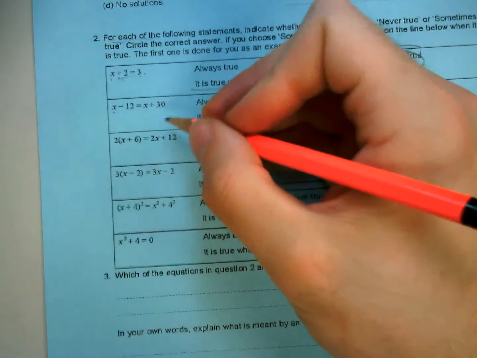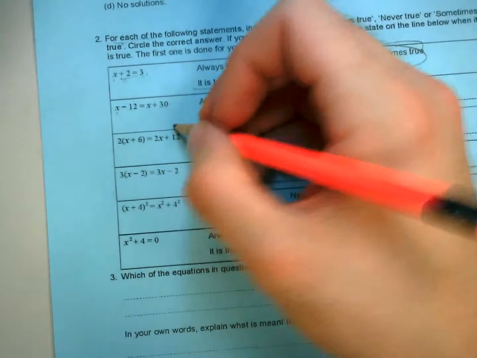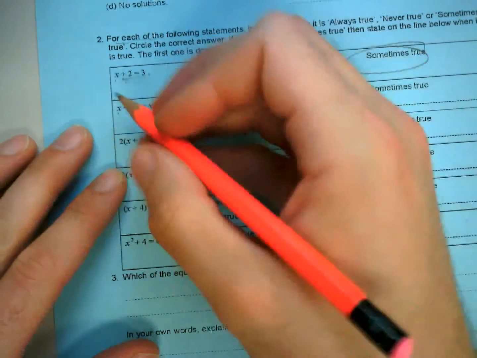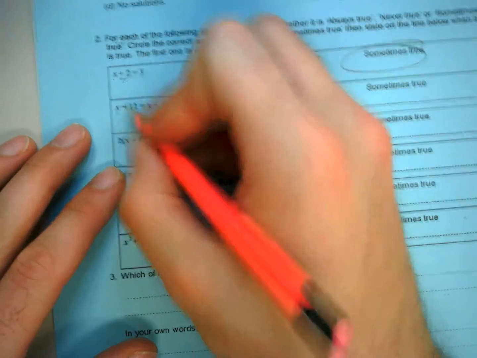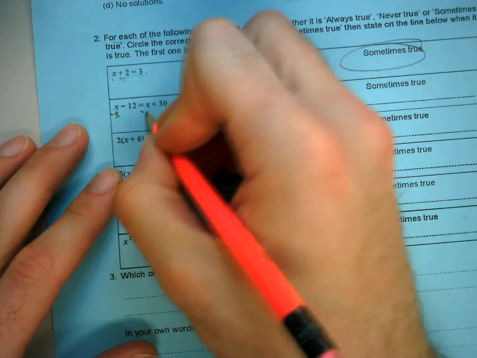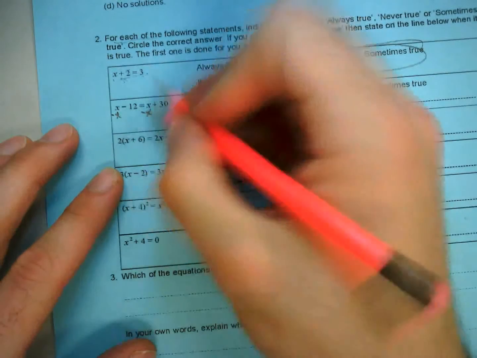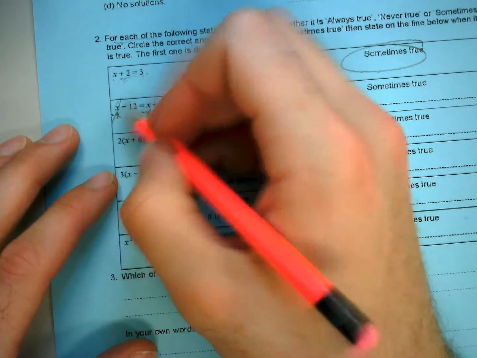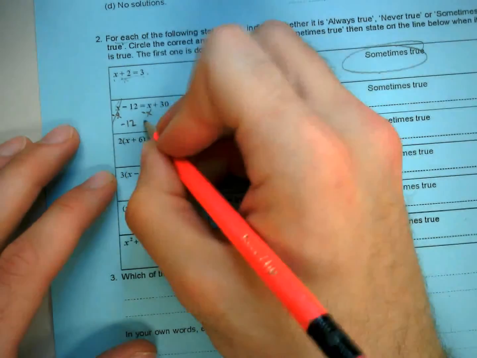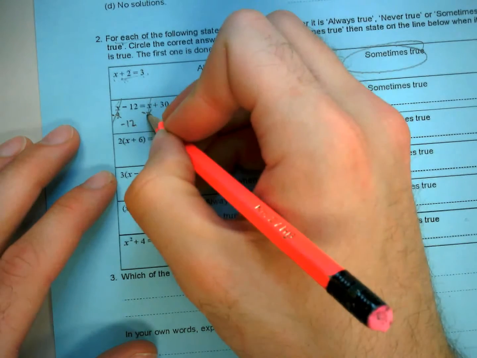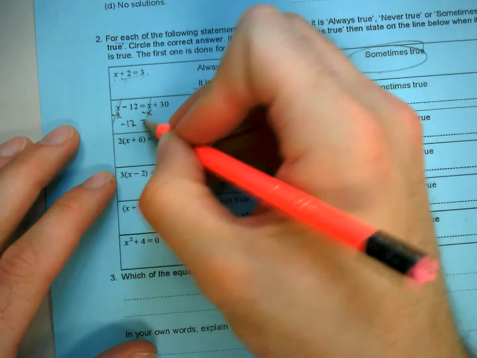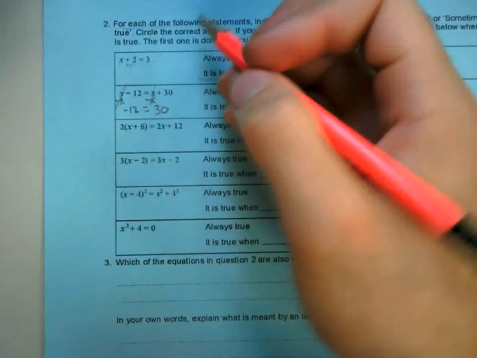Start acting like you wanted to solve this. Go through some steps like you wanted to solve it. Get the x's on one side, numbers on the other. Minus x to get our x's together. Well, x minus x is 0. It's gone, so we have negative 12. And that's also 0, right? x minus x is also 0. Now, is this true?